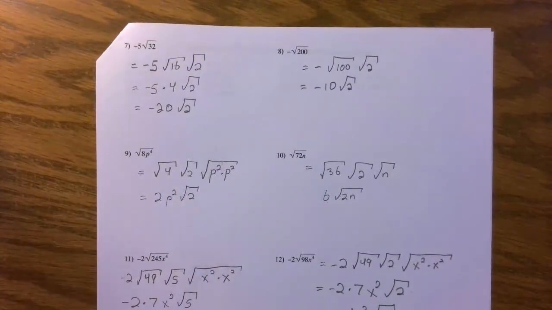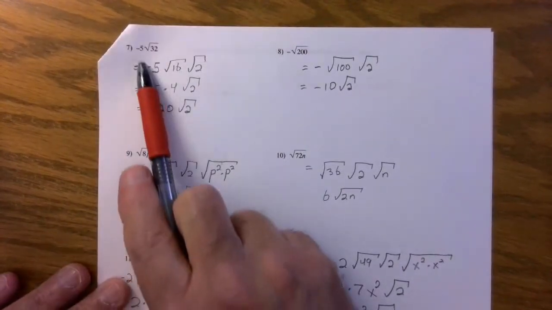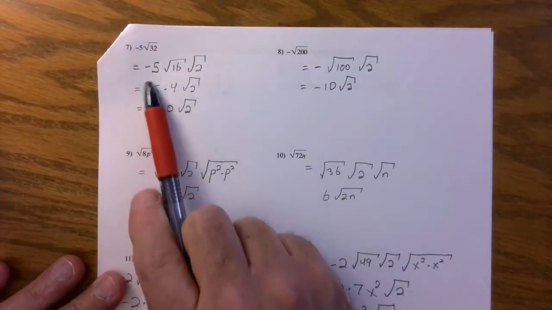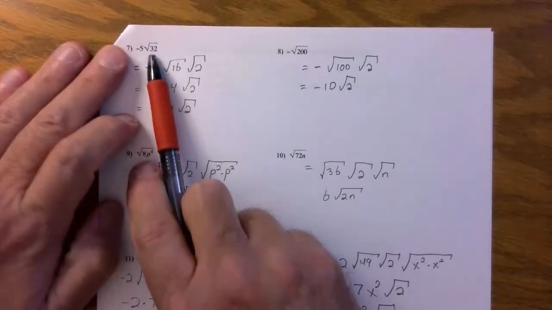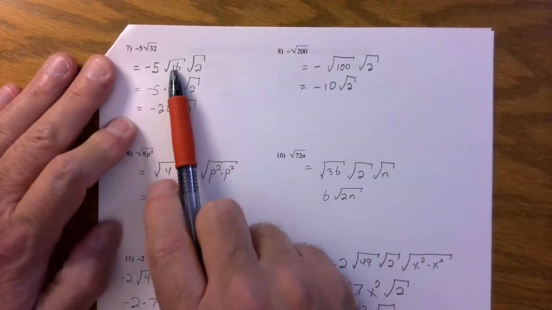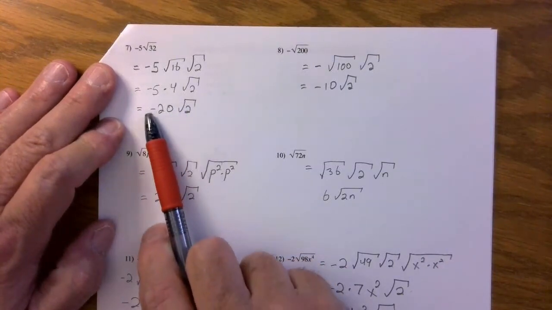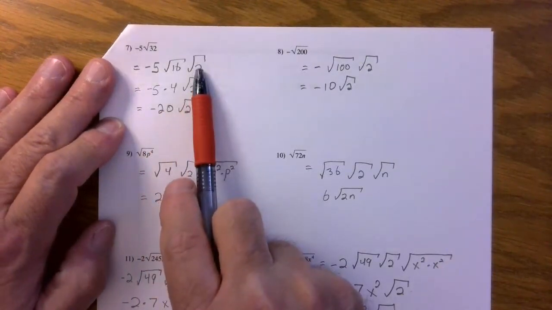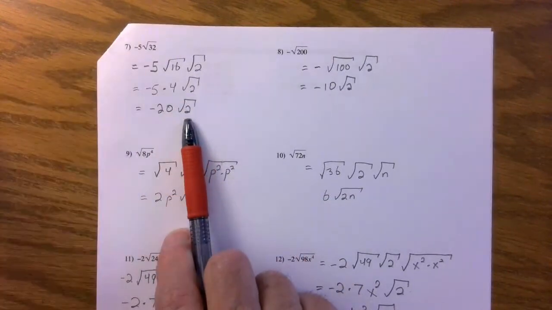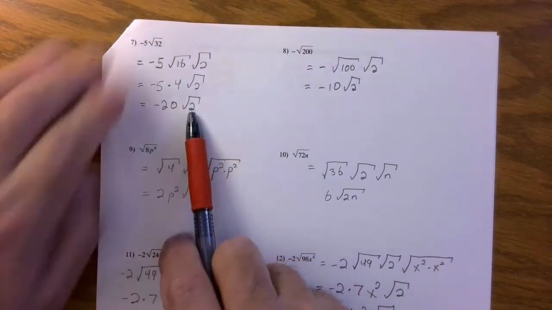All right, guys, number 7. So negative 5. Just leave the negative there. Just leave the negative 5 right there. 32 is 16 times 2. Square root of 16 is 4. 4 times 5 is 20, and leave the negative there. And the square root of 2, just leave it there, okay? There's no perfect square in there, so just leave it square root of 2.